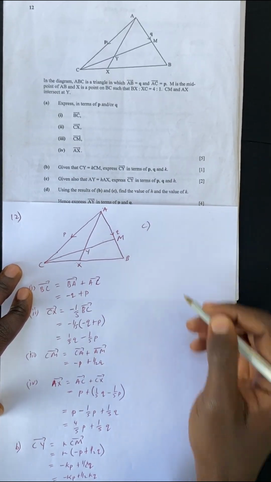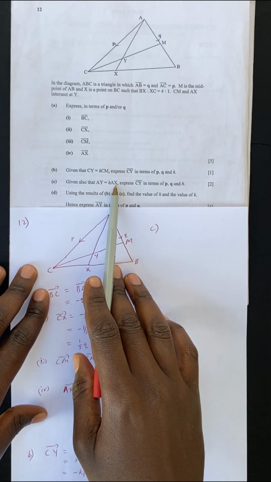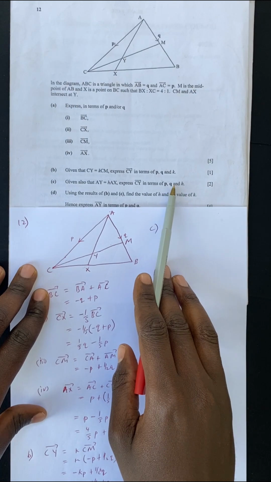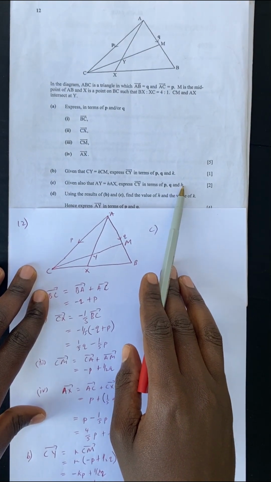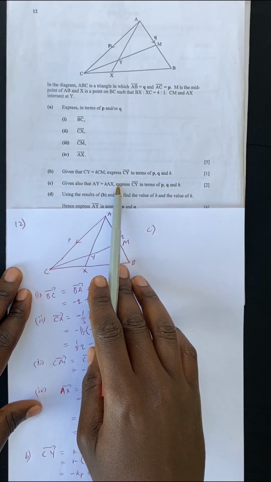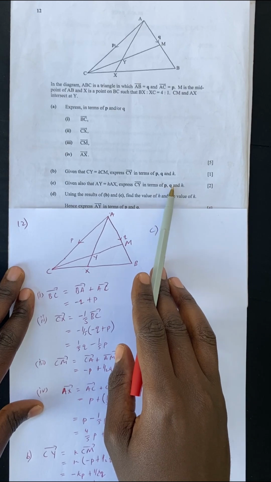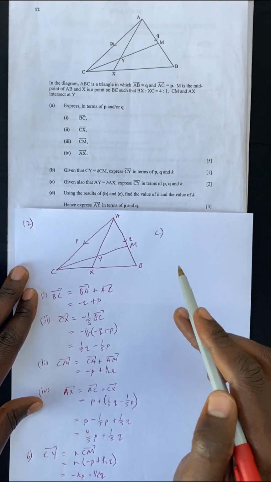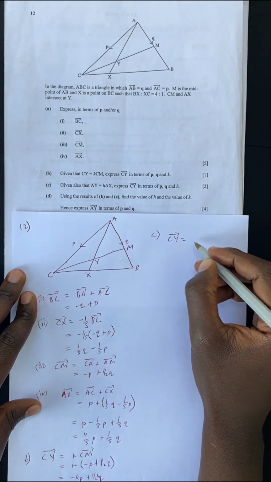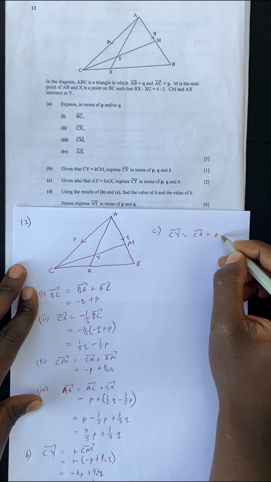Item C, it is also given that AY is equal to HAX, express CY in terms of P, Q, and H. So here I was told that AY is equal to HAX, express CY in terms of P, Q, and H. So CY is equal to CA plus AY.